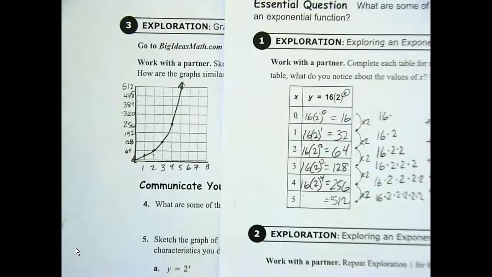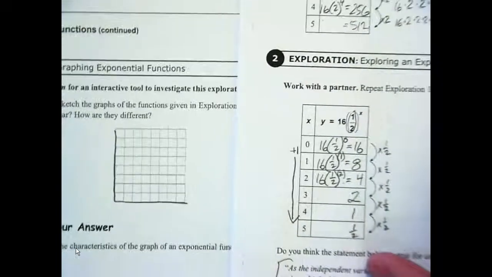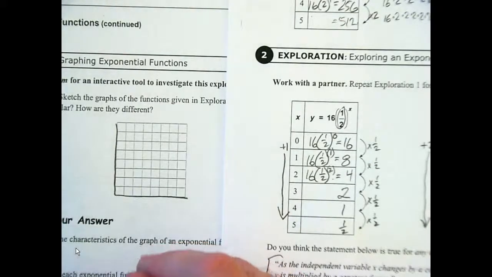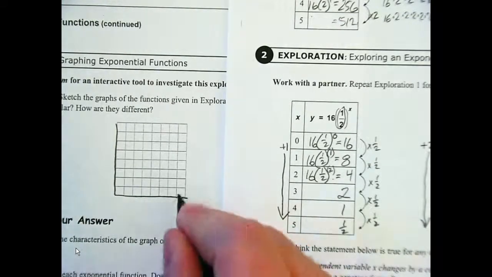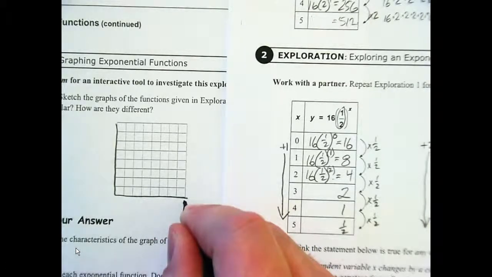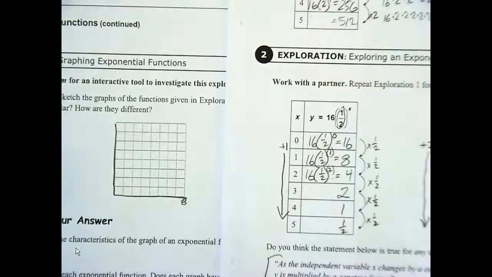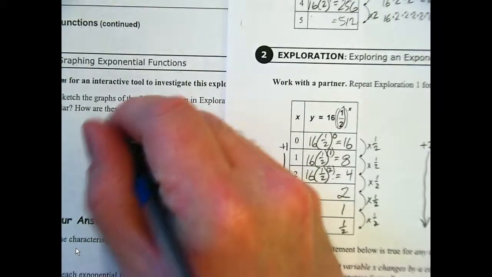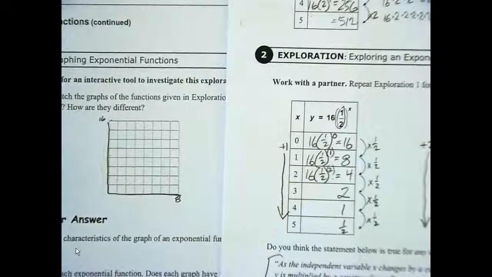Tell your neighbor what you're going to go up by on exploration number 2. Still going up by 1s on the x? Yep. How about on the y? 2? 2, 4, 6, 8, 10, 12, 14, 16.